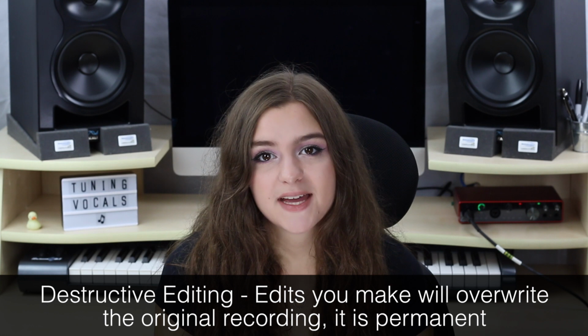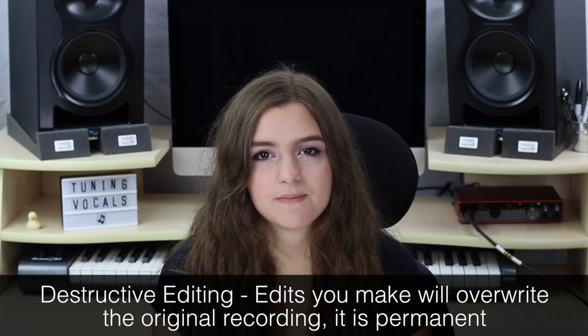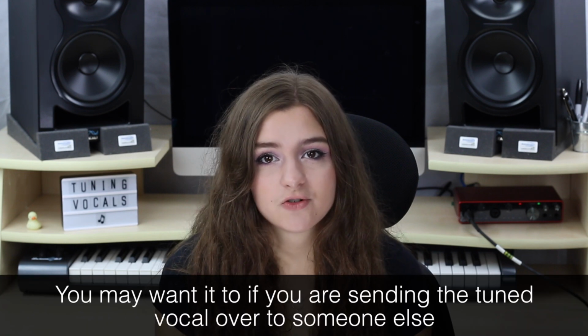Flex Pitch is pre-fader. It won't affect your plugins as processing happens before all that. When you turn on Flex Pitch, Logic will also disable its destructive editing feature. Destructive editing is when the edited file will overwrite the original file, changing it permanently. Flex Pitch will not make any permanent changes to your original recording. If you want it to, you'll need to bounce your track after using Flex Pitch.